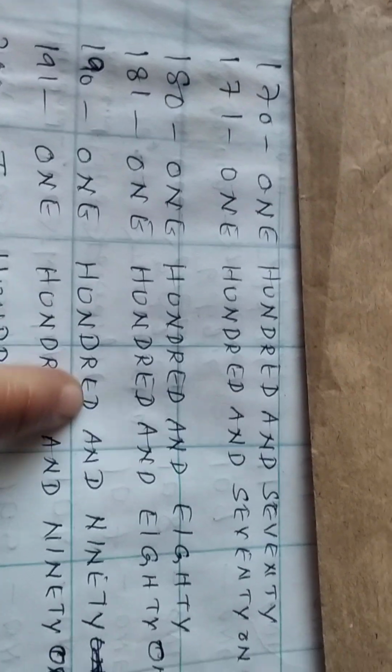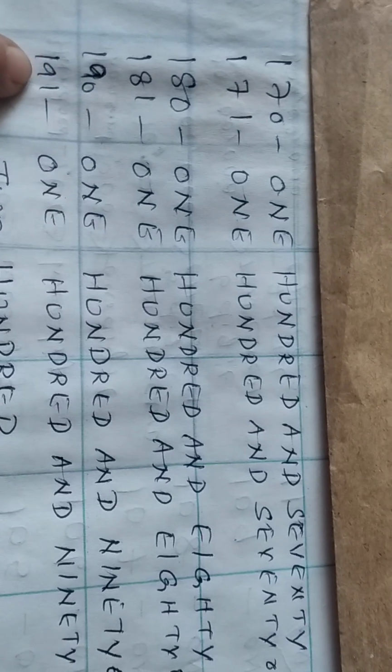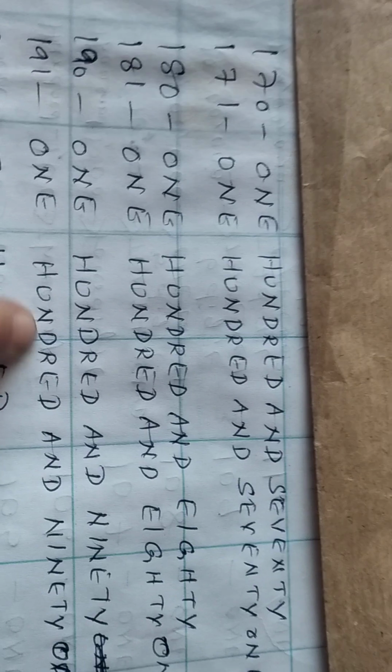This we have to write it as ONE HUNDRED 100 AND NINETY 90. So 191 ONE HUNDRED AND NINETY 90 ONE 91.